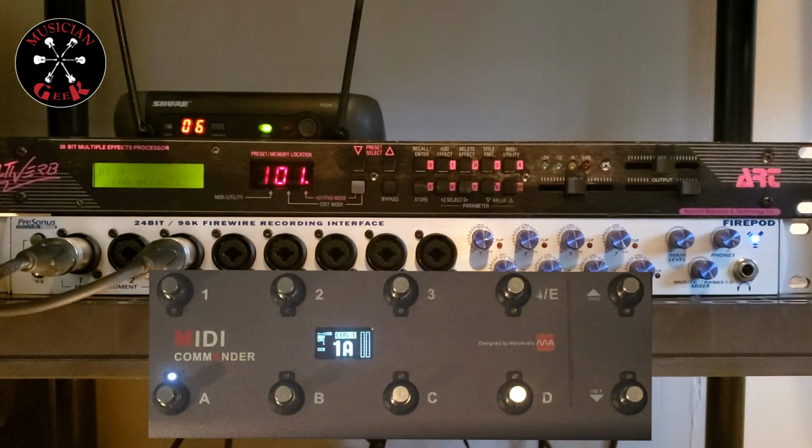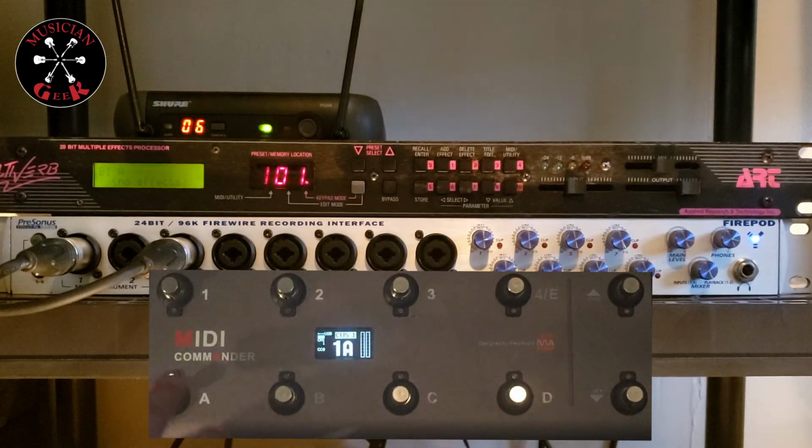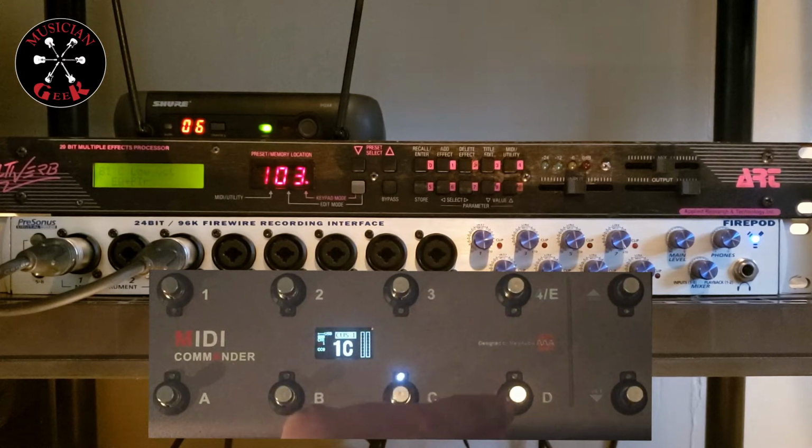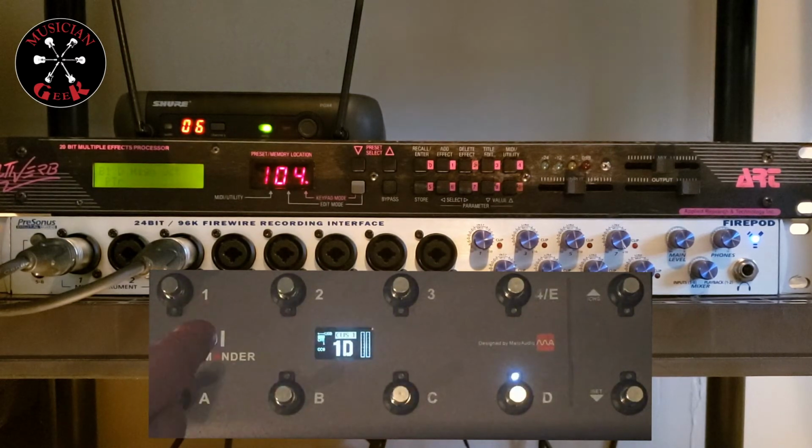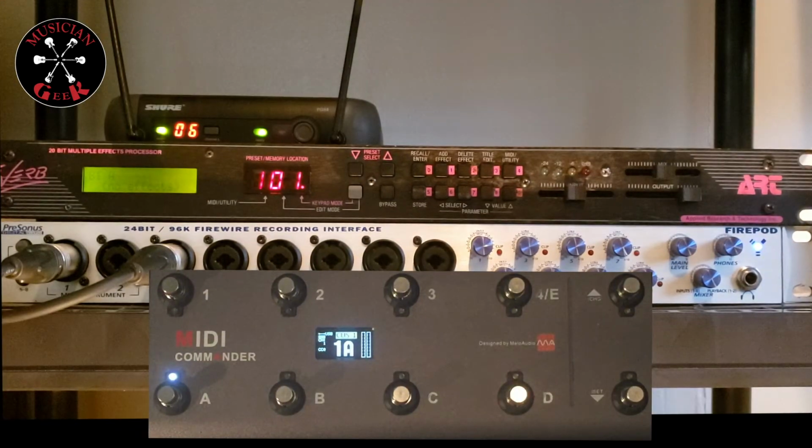So basically, on bank 1, that's going to cycle me through presets 1, 2, 3, and 4. If we take a look at the display as I hit them, preset 2, which is an EQ, preset C, which is a low octave, and which is also memory location 103, and hit the D, goes to 104, which is a high pitch transpose. The signal chain with this is pretty much the same as always.